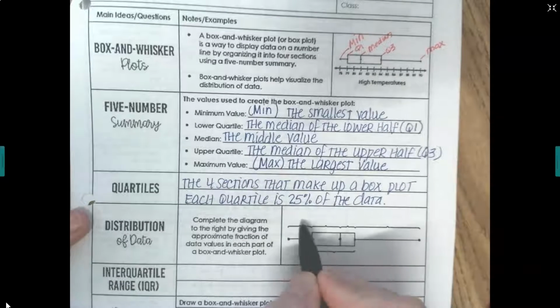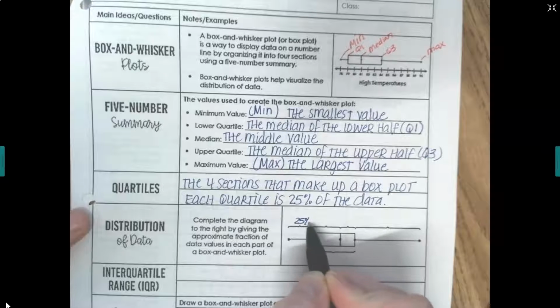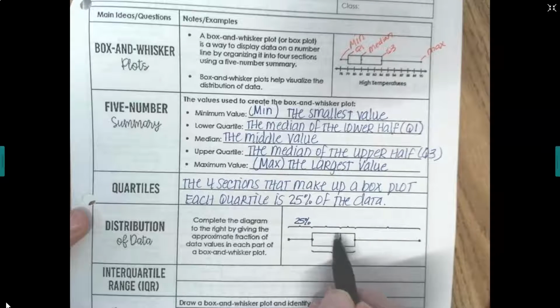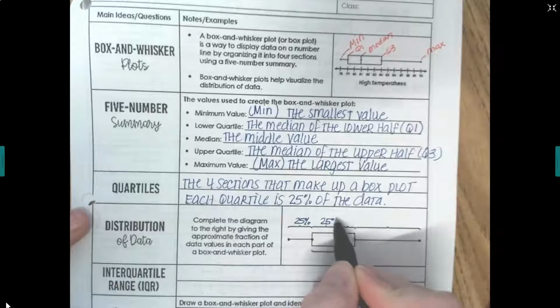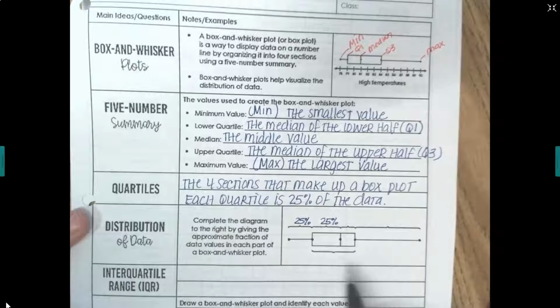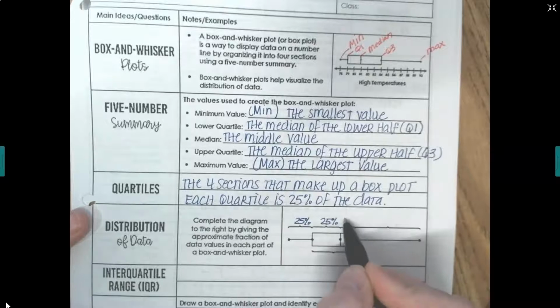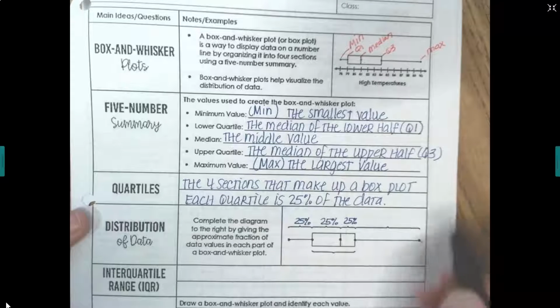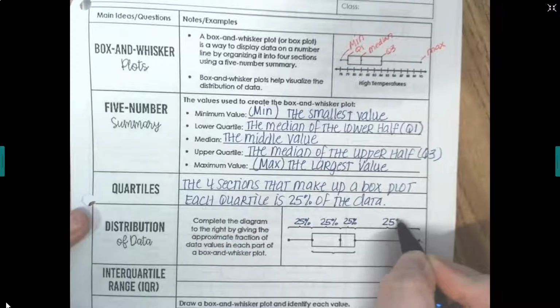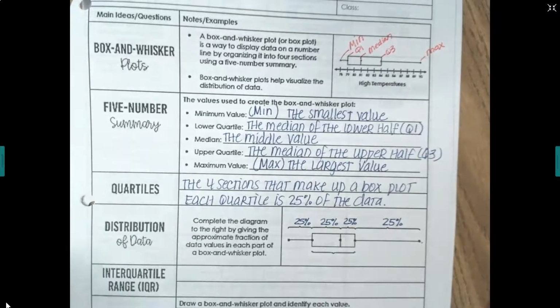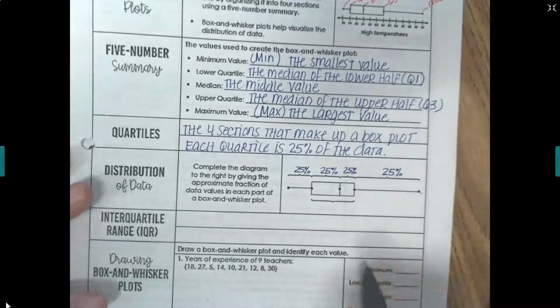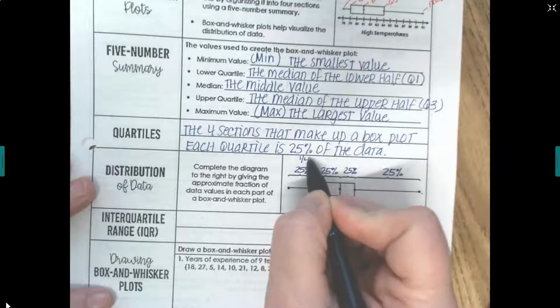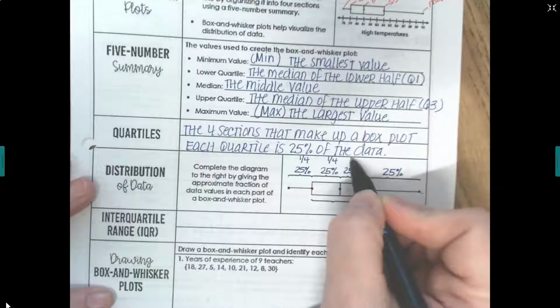So we have this first section, that is 25% of the data. Then we have our second section, which is also 25%. It doesn't matter whether they're wider or narrower. They're still the same number of values within each section. This third section is 25% of the data. And our last, look how wide that is. That just means there's a bigger distance between this number and that number. It doesn't mean that there's more values in there. They're just further apart. Each section has 25% of the data. So if we looked at that as a fraction, each section is 1/4 of the whole.